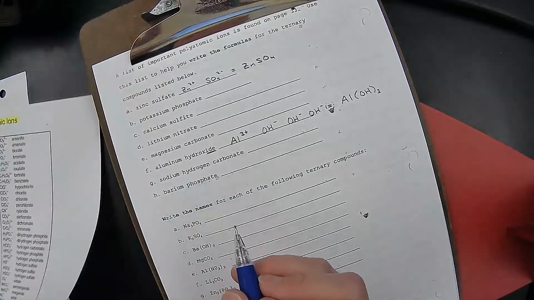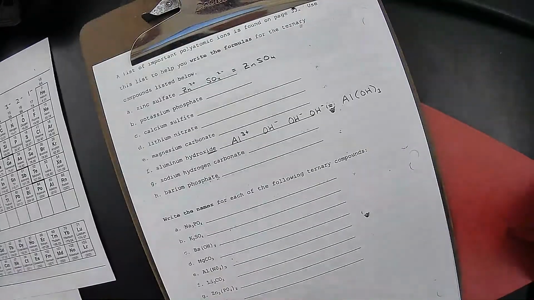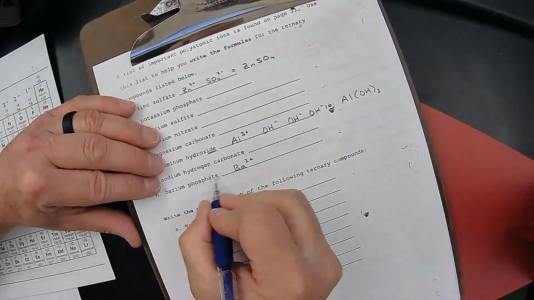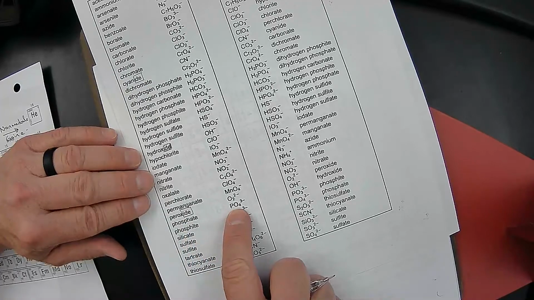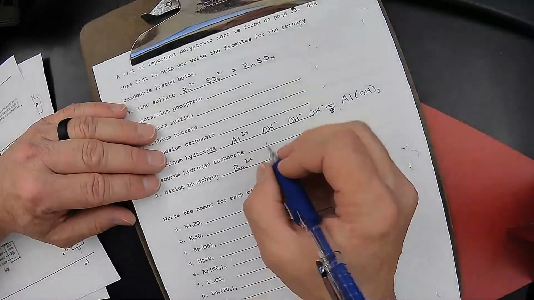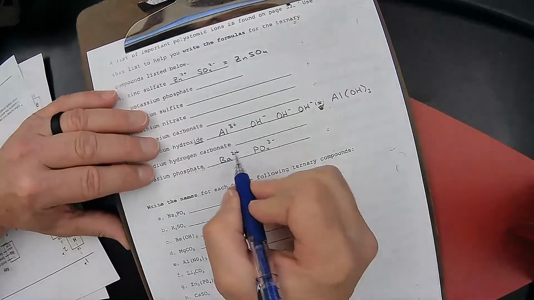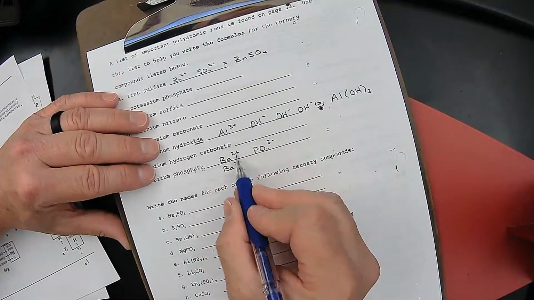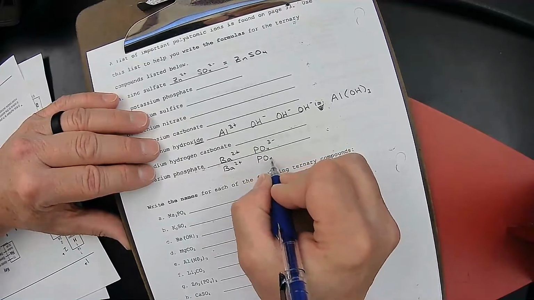The next example, letter H, barium phosphate. Barium is in column 2A. It's a 2 plus, so barium with a 2 plus charge. Phosphate, ending in ATE, indicating we're dealing with a polyatomic ion. Phosphate, PO4, with a 3 minus charge. The 2 plus and the 3 minus do not cancel. So I put another Ba with a 2 plus. Now there's a 4 plus and a 3 minus. So I need another 3 minus.